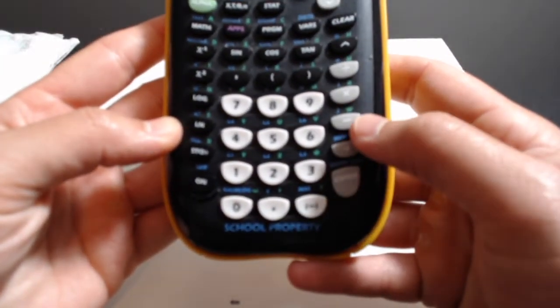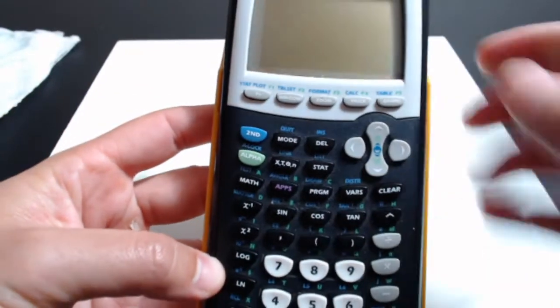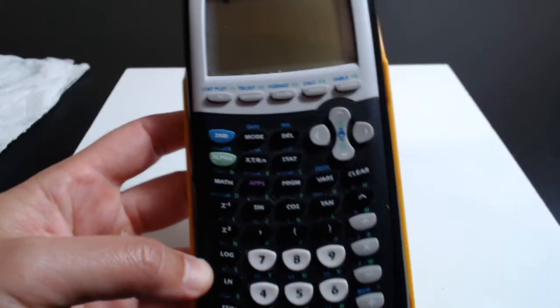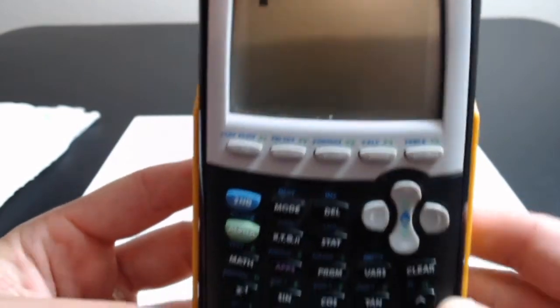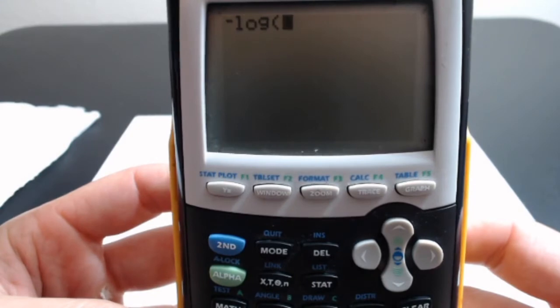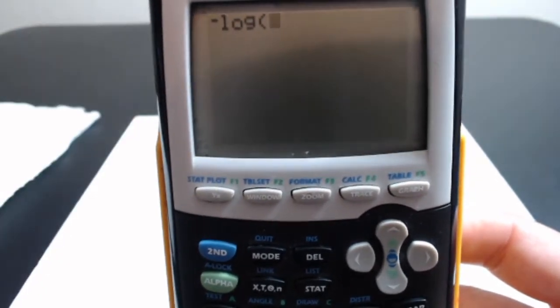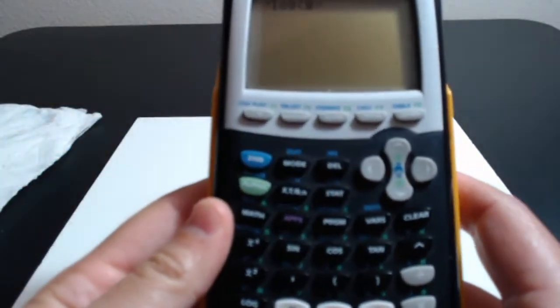No, not the subtract button, but the negative button. And then let's bring this up a little. Okay, so negative. Then we find the log over here. So negative log, and you have an open parentheses, and now we just punch in the pH, 2.3.